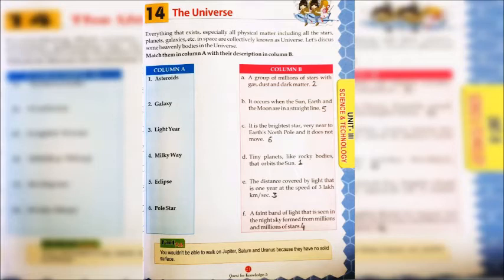So this is about this chapter 14. Let me recall once again. Asteroids will go with option D. Galaxy will go with option A. Light year will go with option E. Milky Way will go with option F. Eclipse with B. Pole star with C.